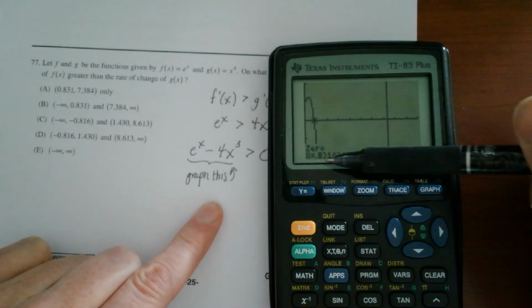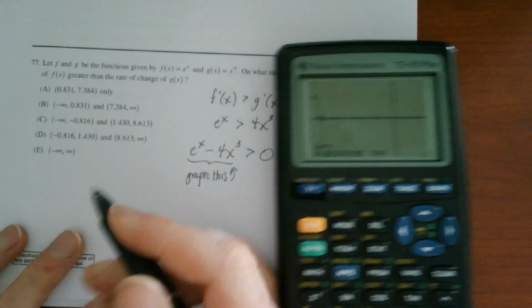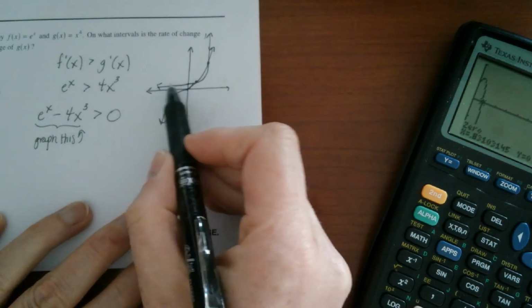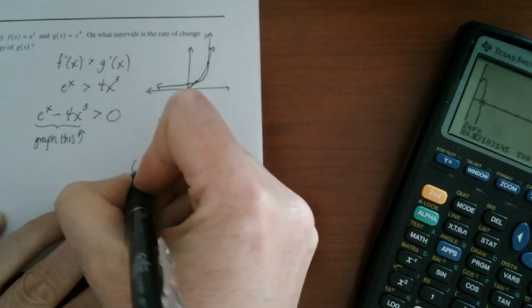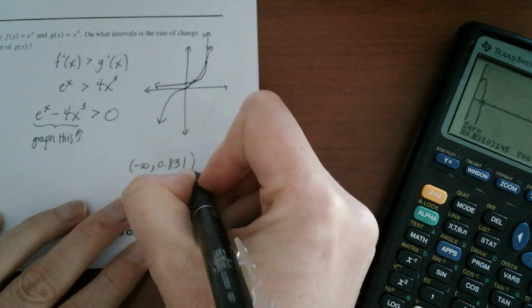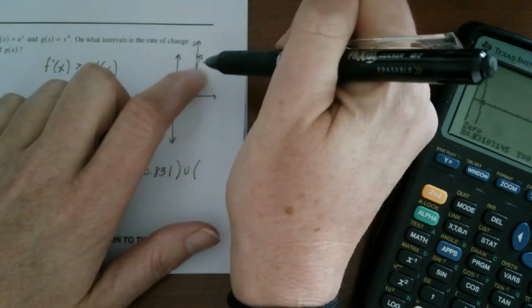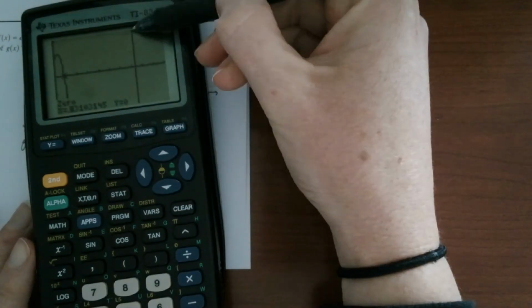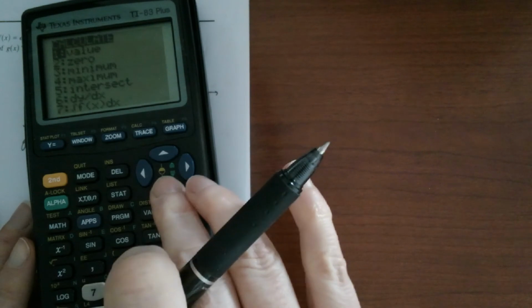Okay, so this one is 0.831 something, so this interval right here where f was higher would have been -infinity to 0.831-ish, and then this is the other interval where e to the x was higher, and that would be this part. And so you just use calculate, zero again.